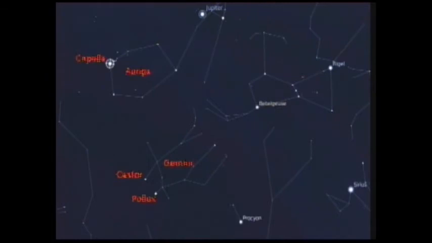Epsilon Aurigae is a variable star with an extremely long period, and it was studied recently because it has such weird behavior. We just had an eclipse period. It's like 28 years long.